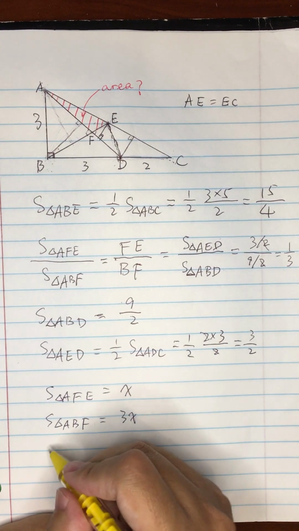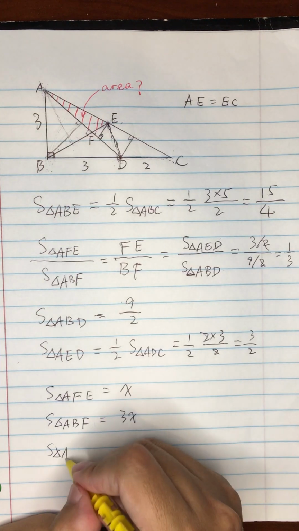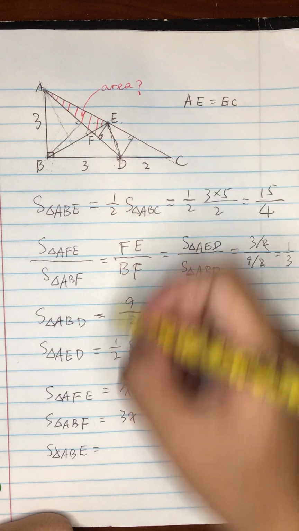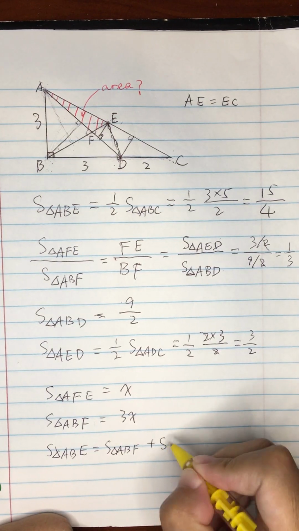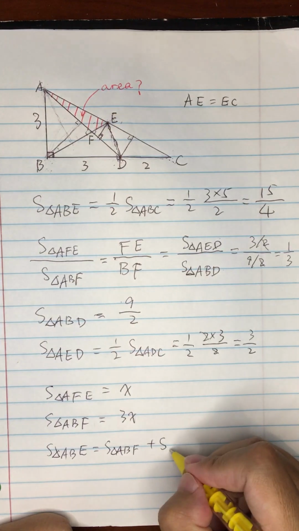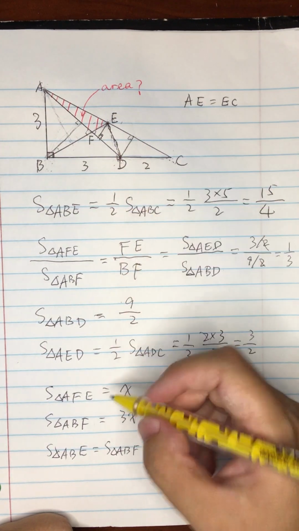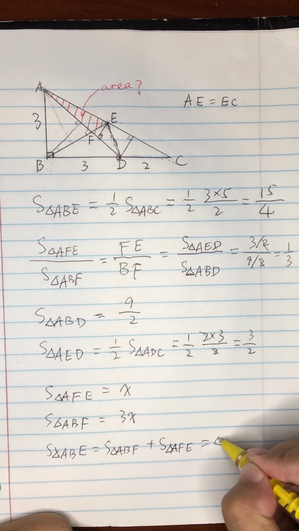So the area of ABE is going to equal the area of ABF plus the area of AFE. AFE is x, ABF is 3x, that's 4x.